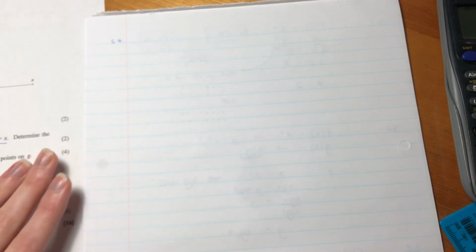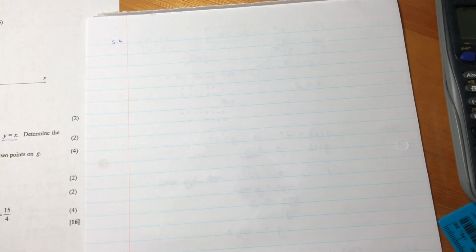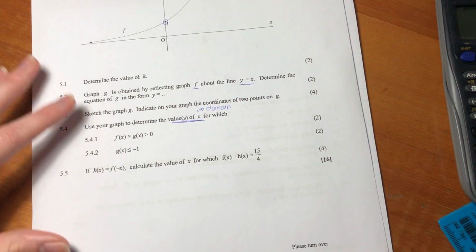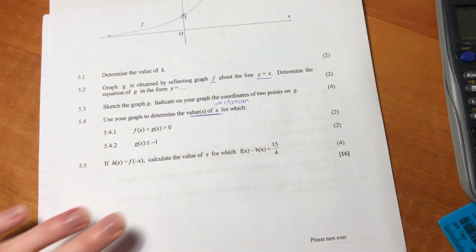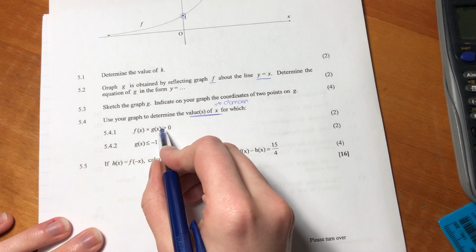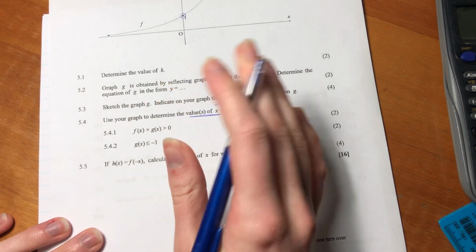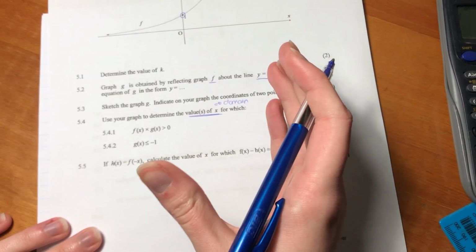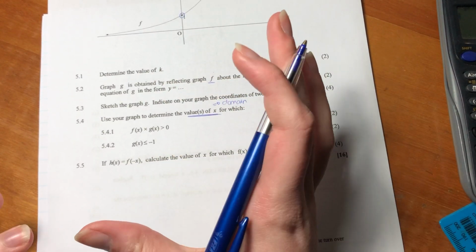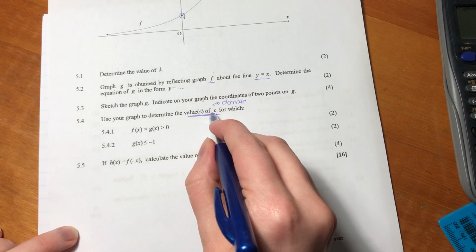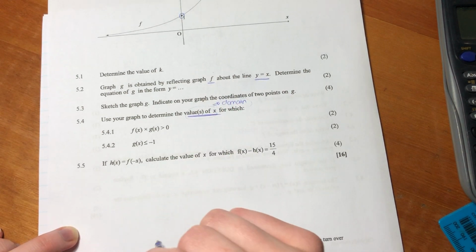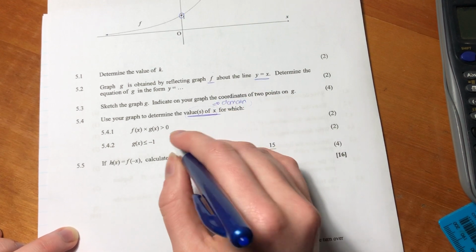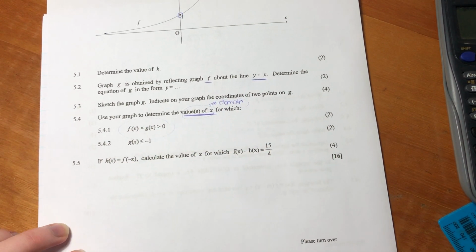So 5.4 says, let me show you what it says. It says, use your graph to determine the values of x for which f of x times g of x is greater than 0. These questions are generally included in function questions because they're testing whether you understand relationships between different functions. They've asked us for the values of x, which I've written here, is about the domain. If they're talking about the values of y, they're talking about the range. So let's look exactly how we can do this.